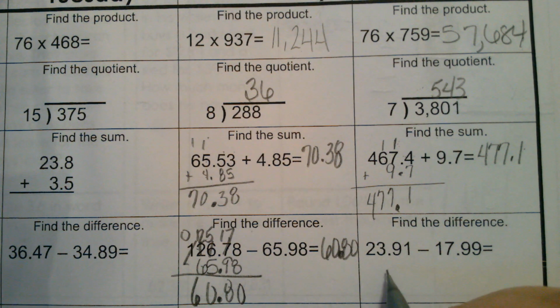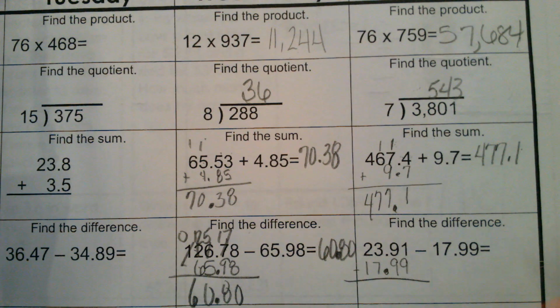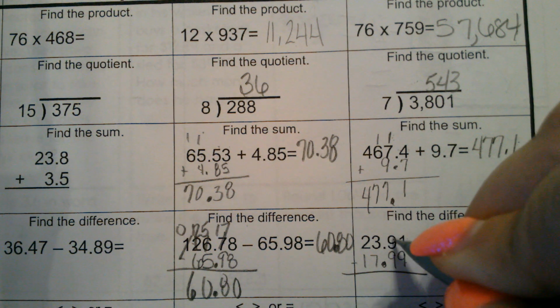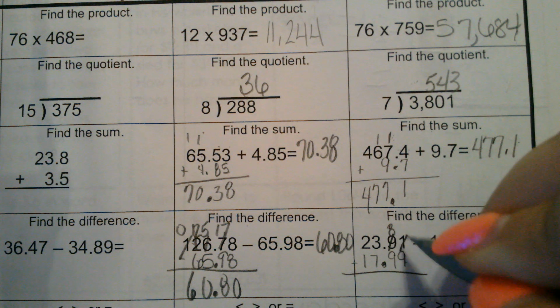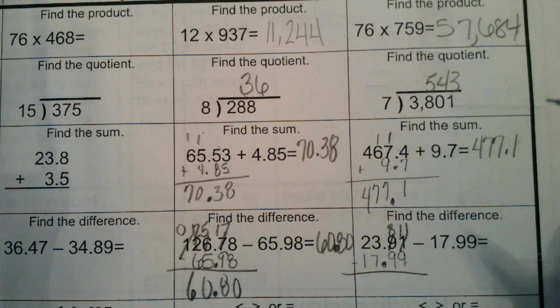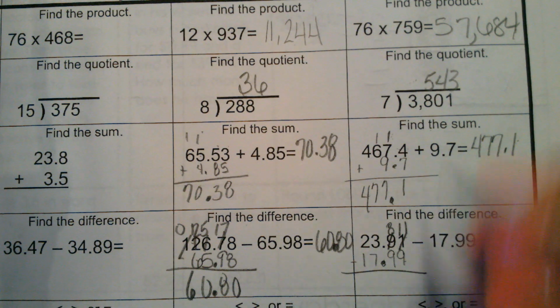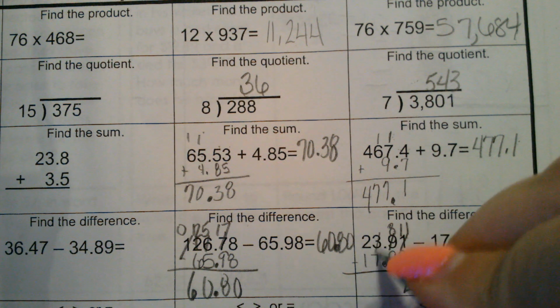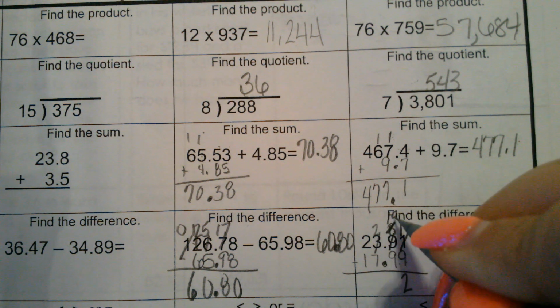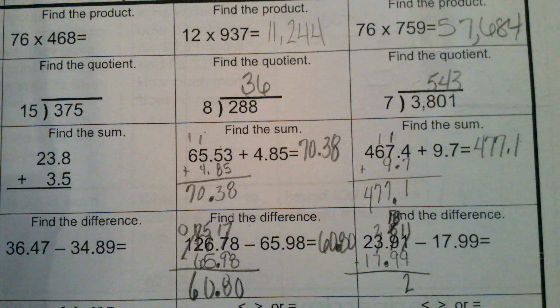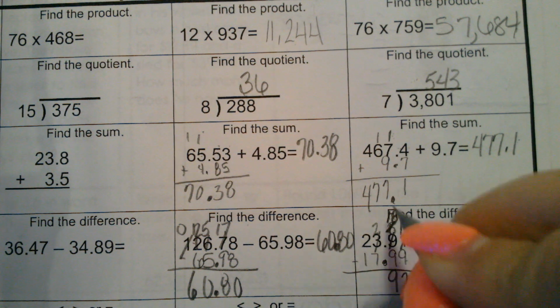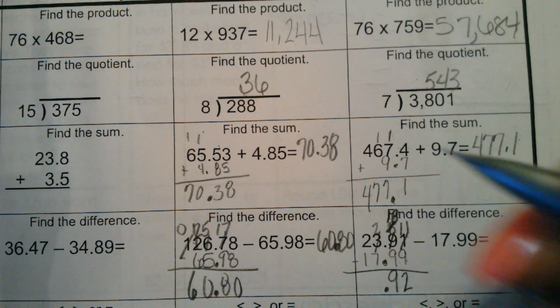Okay, now we're subtracting. Same thing, line up your decimal. 99, 17 in front, and I'm going to subtract. All right, 1 minus 9. Can't do, so I got to regroup. I'm going to borrow 1 from this 9. It goes to 8, and this goes to 11. 11 minus 9 is 2. 8 minus 9. Can't do. Got to regroup again. The 3 goes to 2. This goes to 18. 18 minus 9 is 9. Bring your decimal point down.